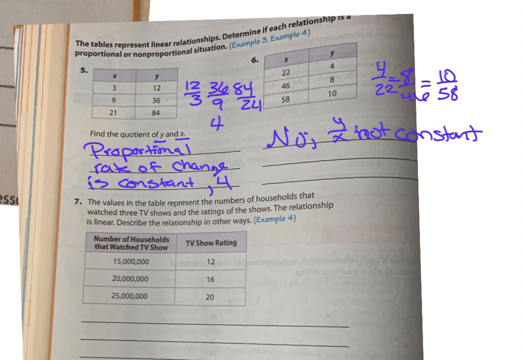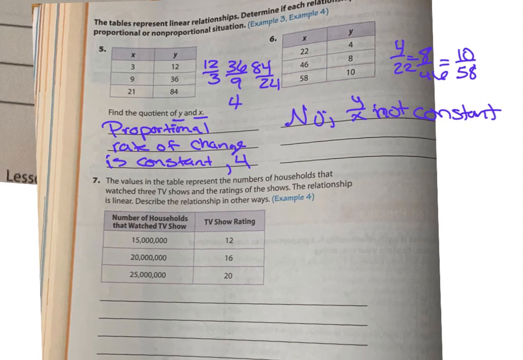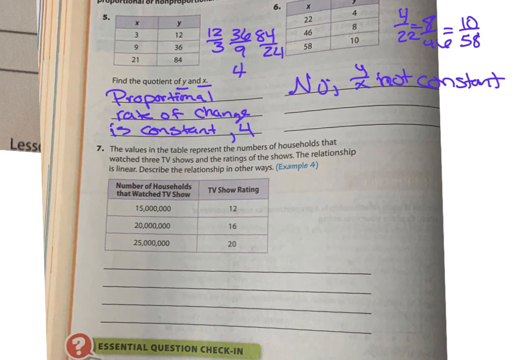And then number 7, the values in the table represent the numbers of households that watched 3 TV shows and the ratings of the shows. The relationship is linear. Describe the relationship in other ways. So if it's linear, we know it's what? Does it go through the origin?